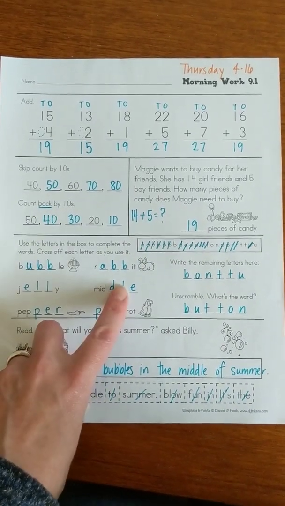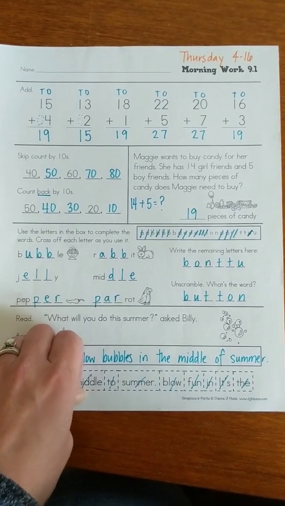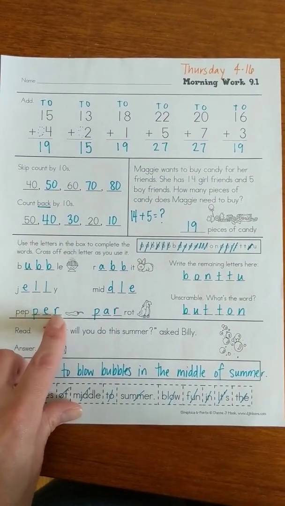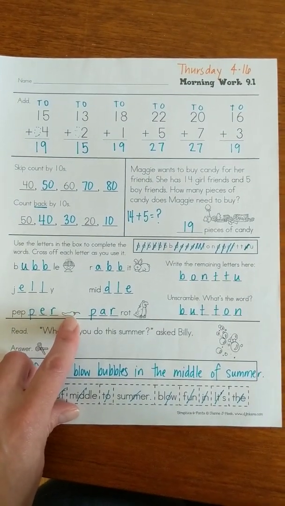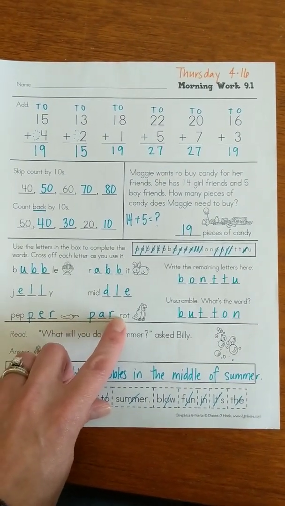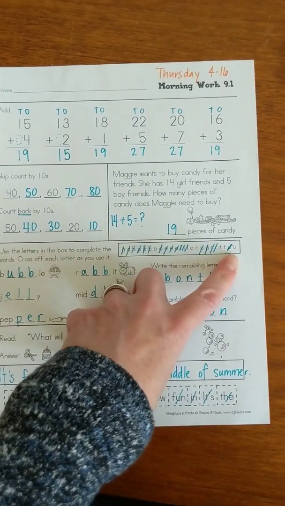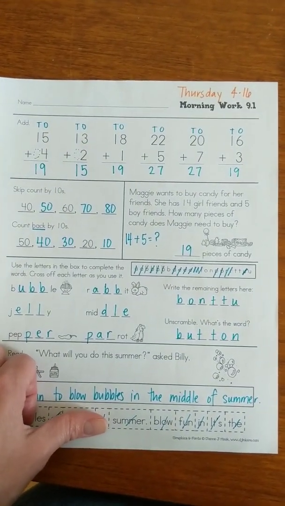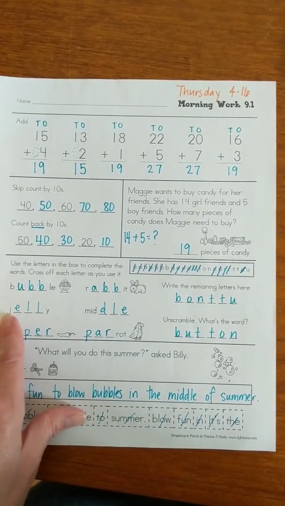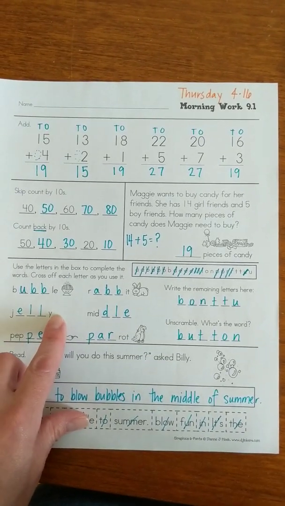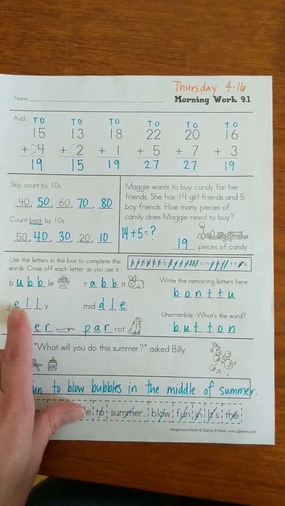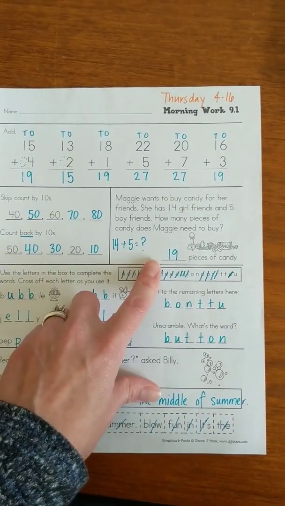Now, they didn't give us pictures for these two, so I actually left those two for last. So I did down here, and I added PER for pepper, okay, because I see that in the picture. And then I added PAR for parrot, and then I marked off all those letters up there. So then I looked at what I had left, and I saw a lot of L's, and I saw some E's. So I thought about, well, what do I know that begins with a J and ends with a Y? And I knew that jelly did that. So I added ELL, and then I crossed those off.